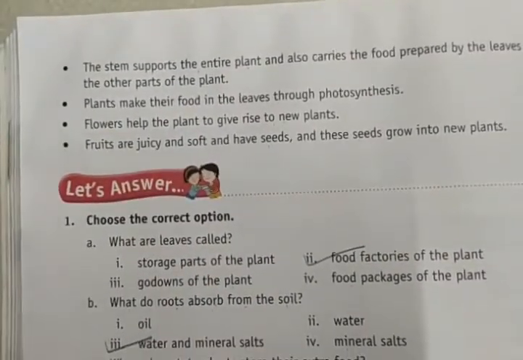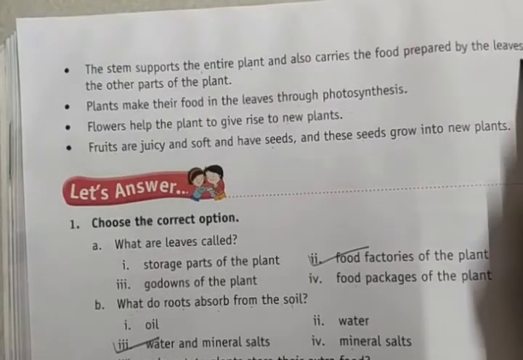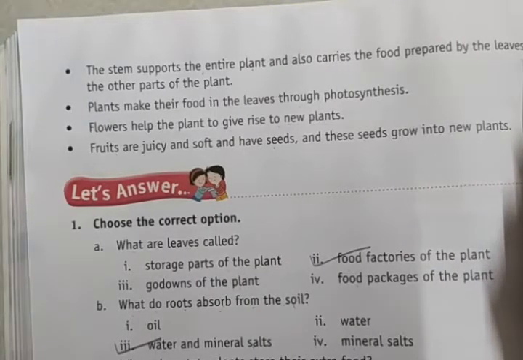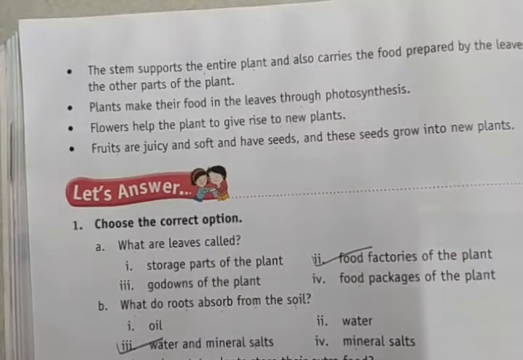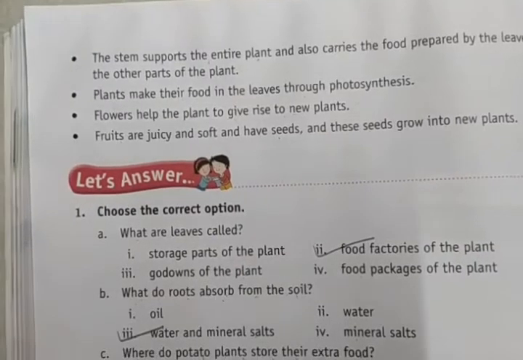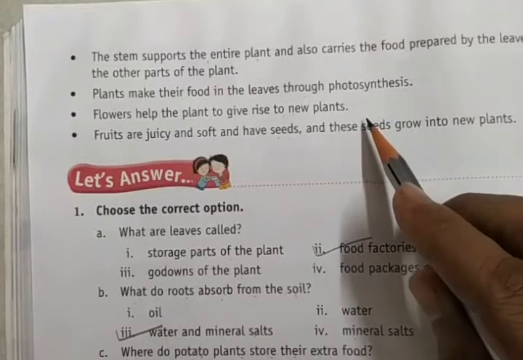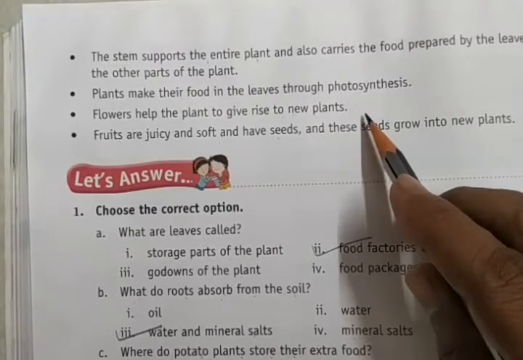The stem supports the entire plant and also carries the food prepared by the leaves to the other parts of the plant. Plants make their food in the leaves through photosynthesis. Flowers help the plant to give rise to a new plant.